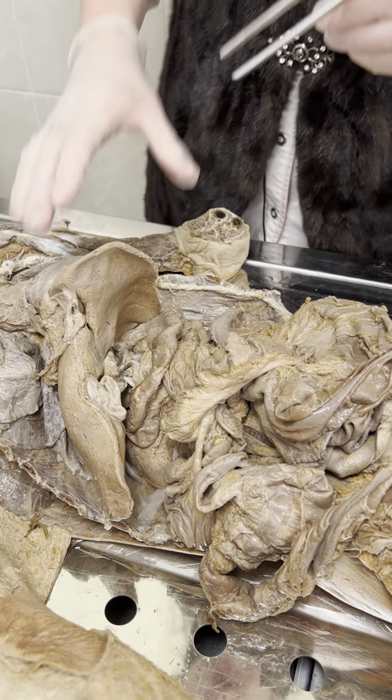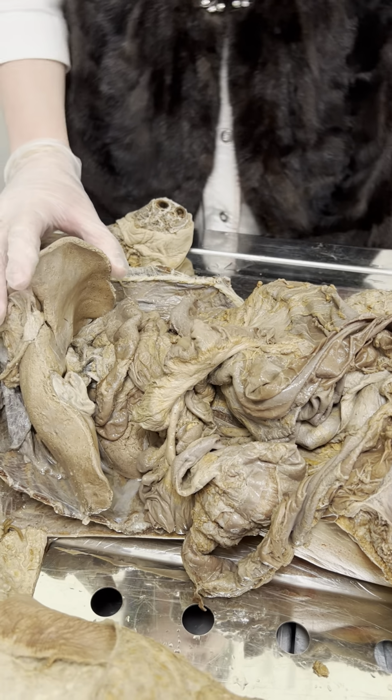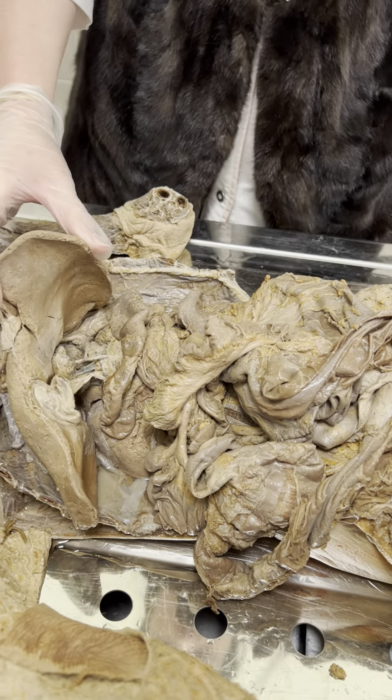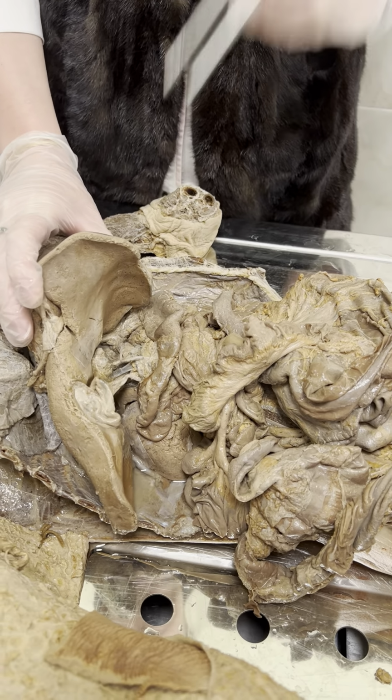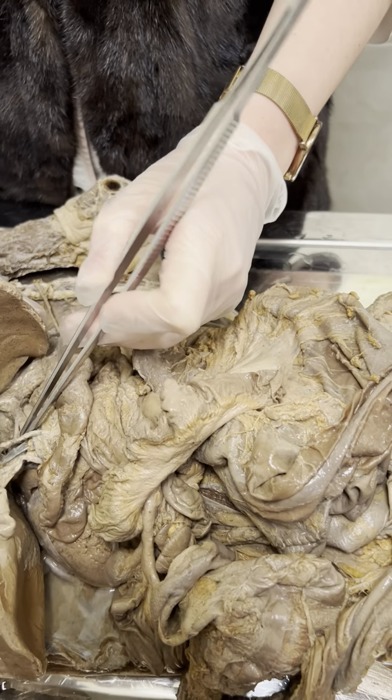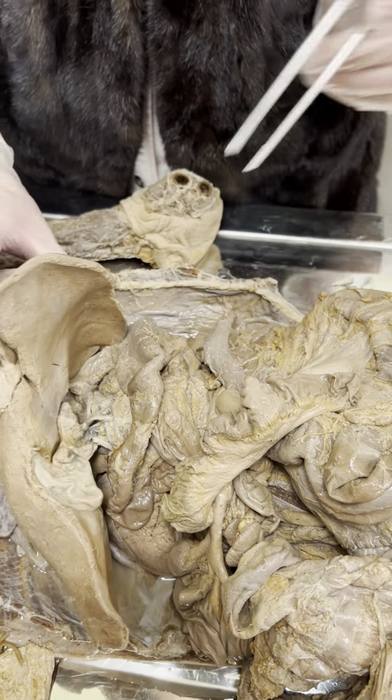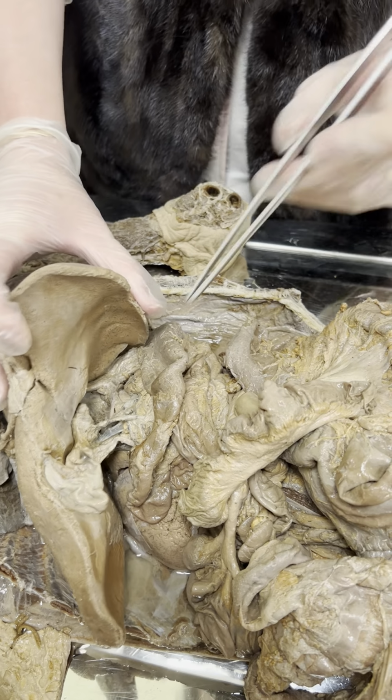Ah, yes. Doctor, where is the common hepatic artery that you have already shown us? I just want to see it more obviously. I think you made the video and you can see it in the video. Yes, because of the portal vein and bile duct.